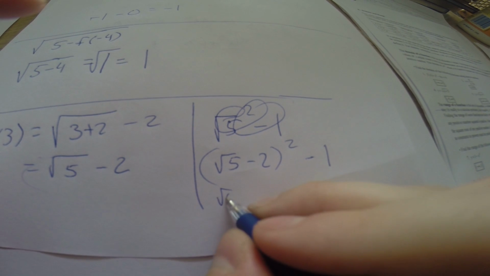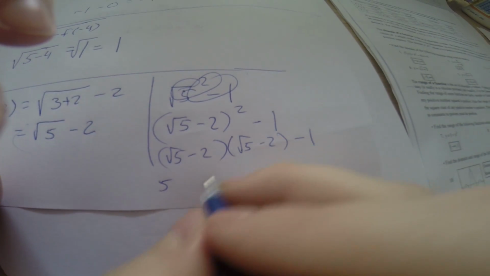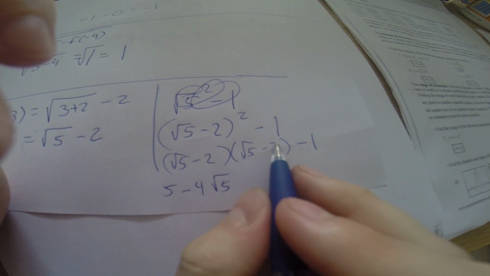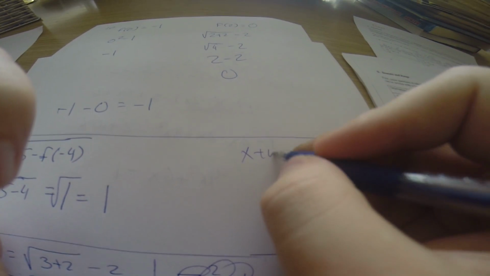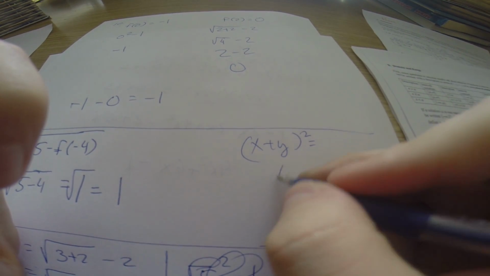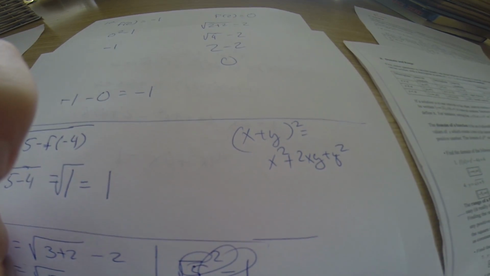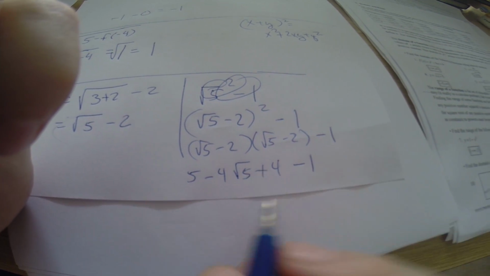And then you solve. So this is going to be foiling out. So square root 5 minus 2 times square root 5 minus 2. I'm going to end up getting 5 minus 4 square root 5. Notice all I do is this times 2, following what we said earlier about x plus y squared being x squared plus 2xy plus y squared. Alright, so you get that plus 4 minus 1.